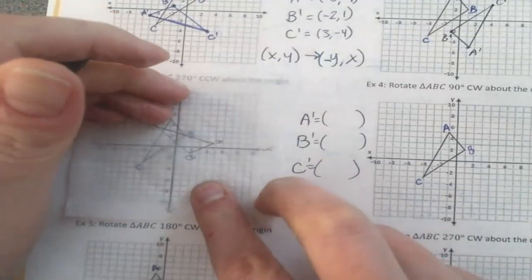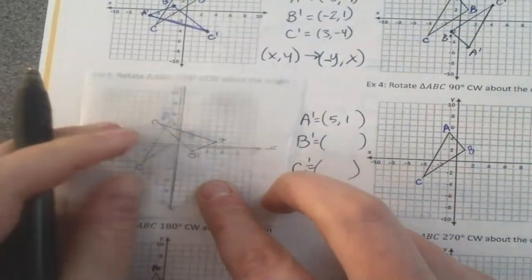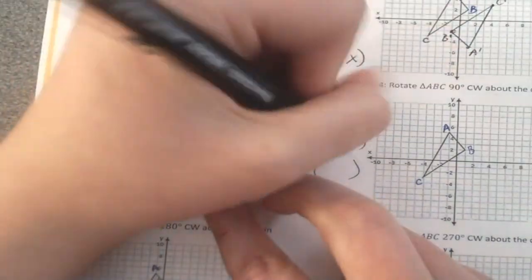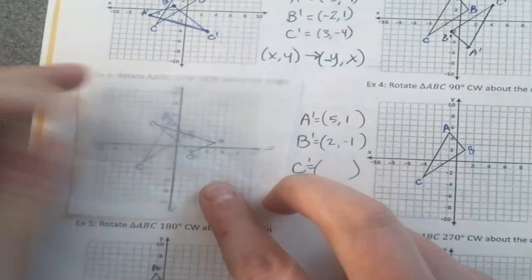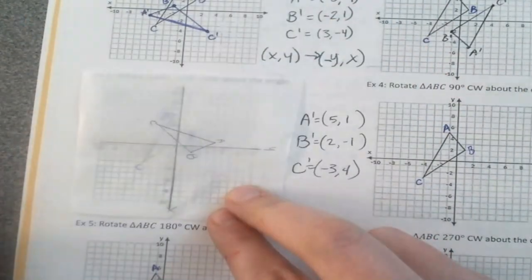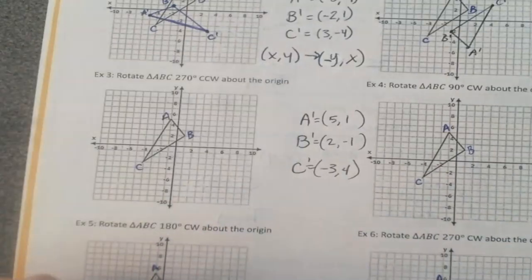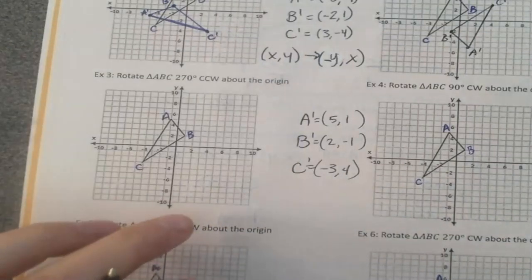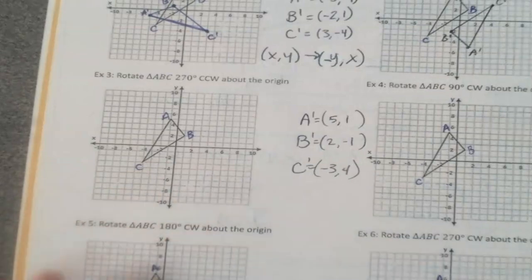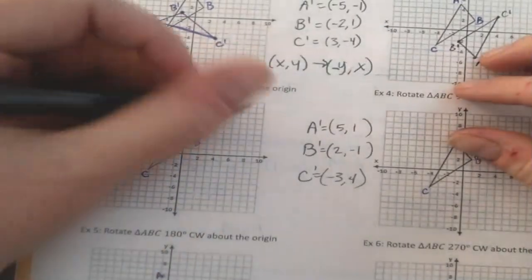We are now able to write our A prime, B prime, and C prime. So my A is at 5, 1. My B is at 2, -1. My C is at -3, 4. And that's my A prime, B prime, C prime. Okay, and just like I said earlier, the rules, we'll do that on the next page.